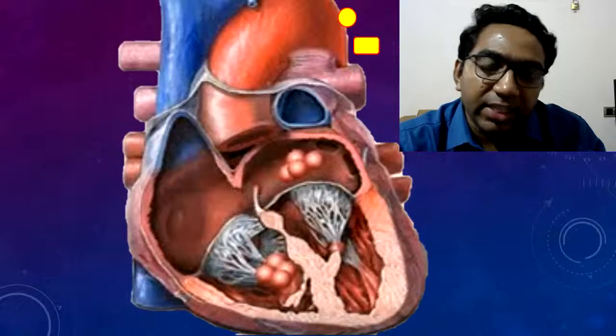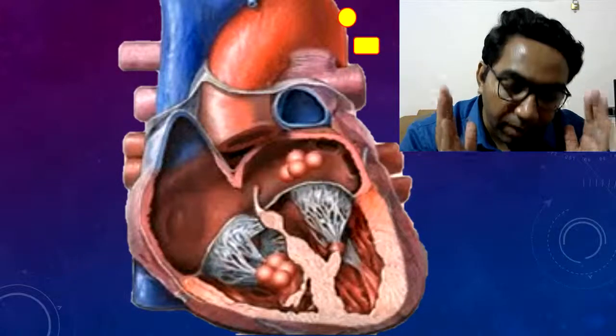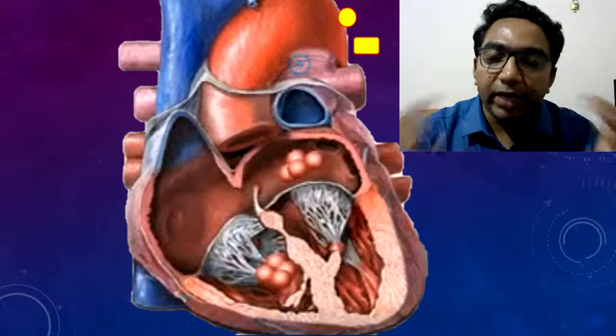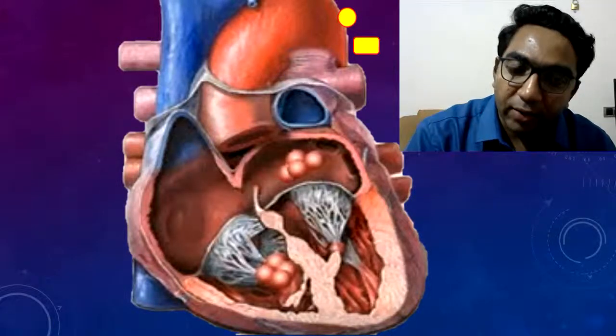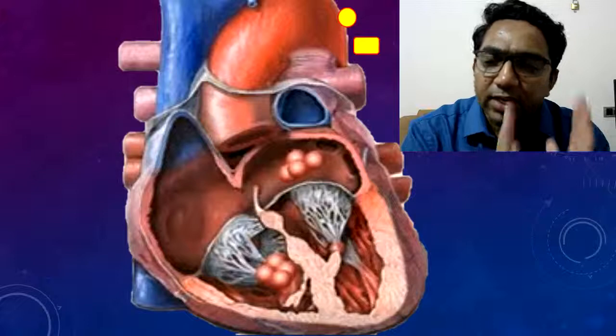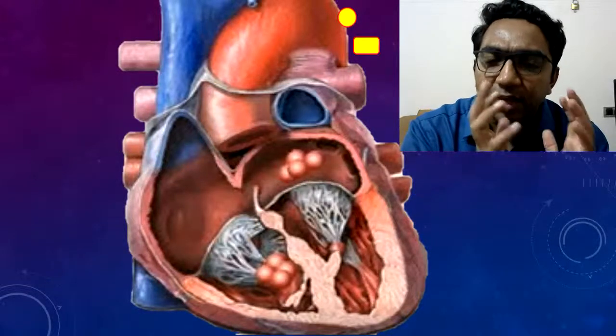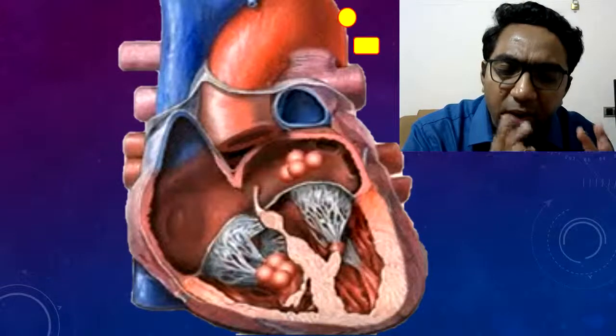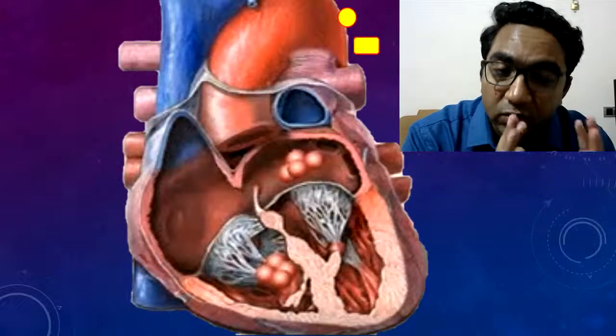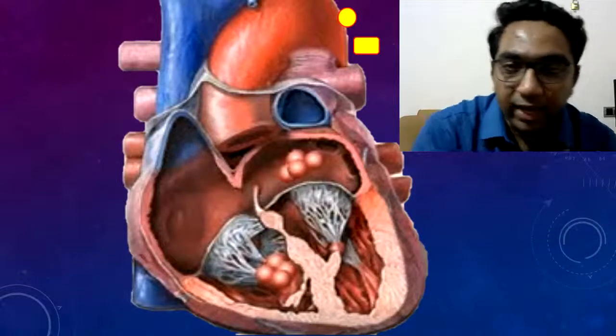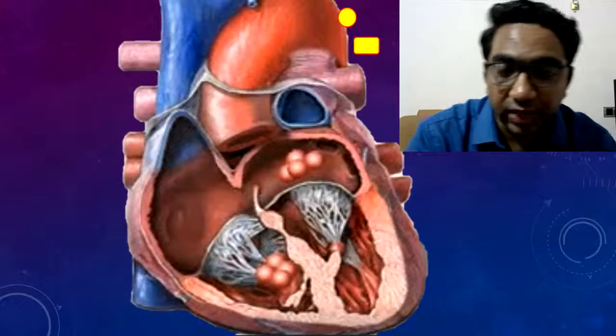In fetal circulation, the majority of the blood goes from the pulmonary artery through the patent ductus arteriosus into the aorta. Why? Because the lung is not developed. There is a high amount of pulmonary hypertension in the lung, so the blood cannot go to the lung, or only a minimal amount of blood goes to the lung.